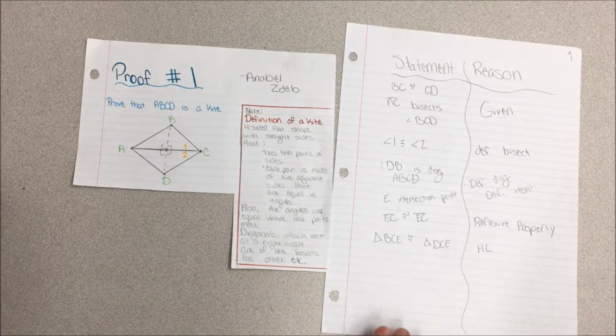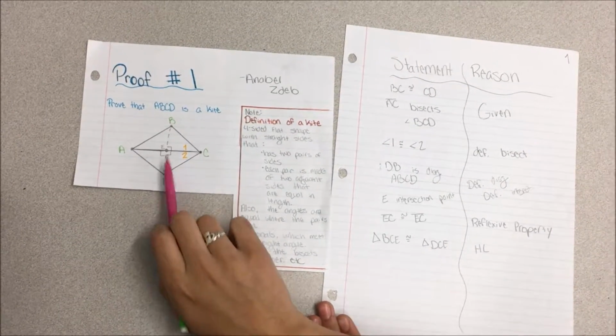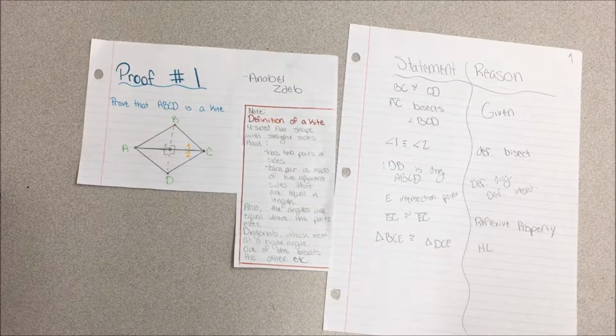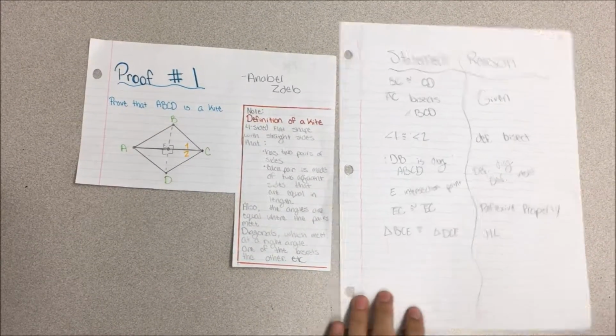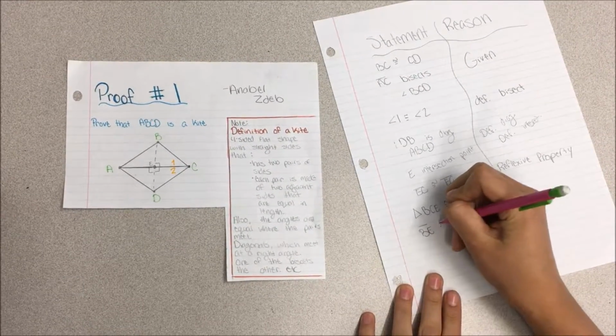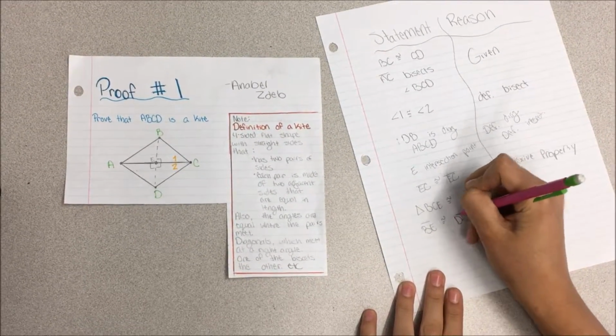And so then we know that BE would be congruent to DE because corresponding parts of congruent triangles are congruent. So we know that BE is congruent to DE.